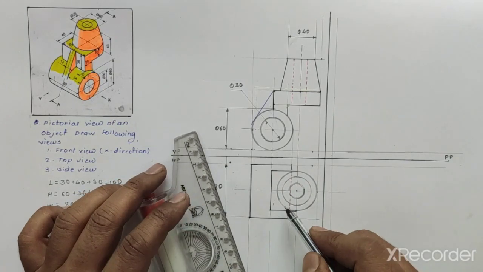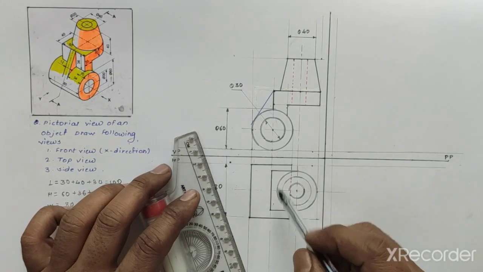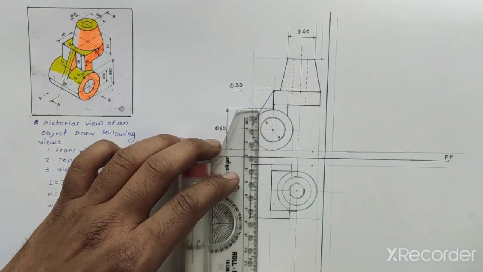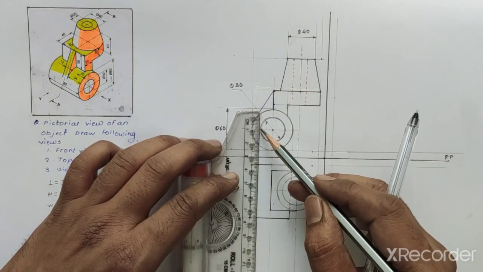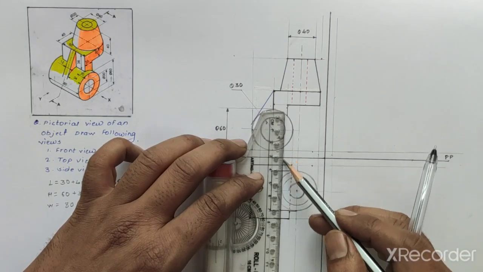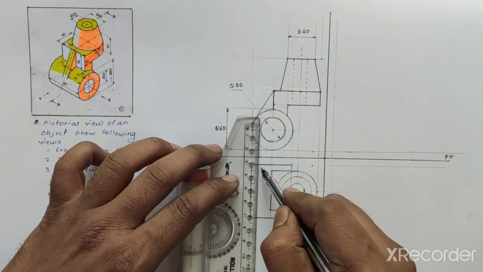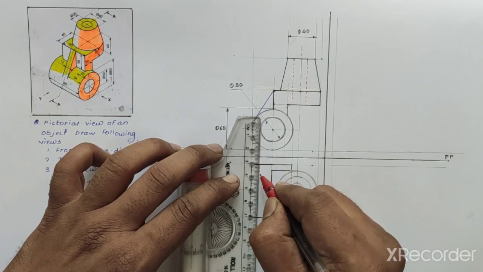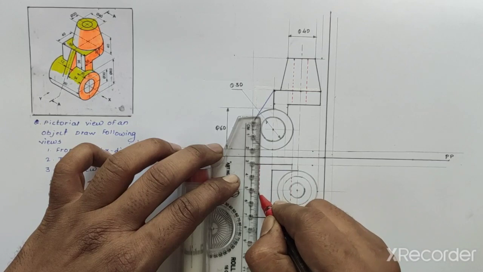Then in top view we cannot see the internal hole of diameter 30. Take the reference, faint projection lines. So these two are the, also throughout the hole we cannot see in the top view. Draw the dotted line.